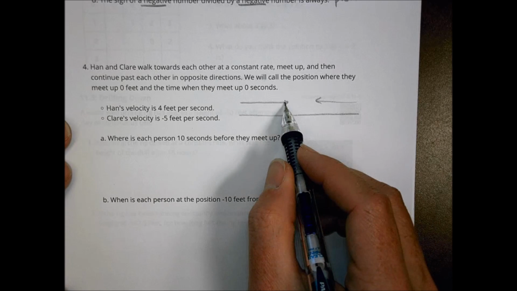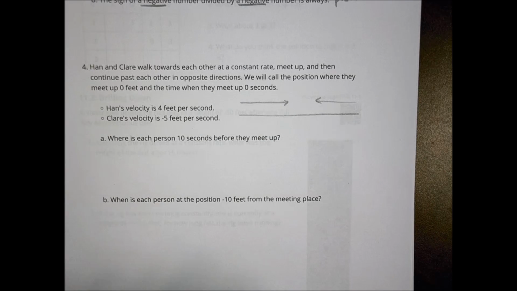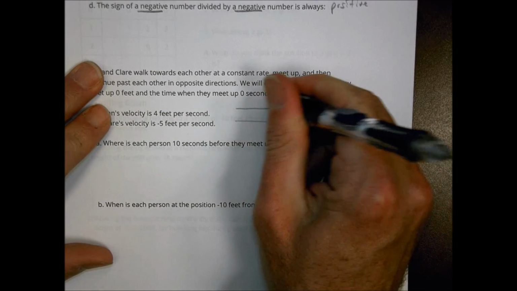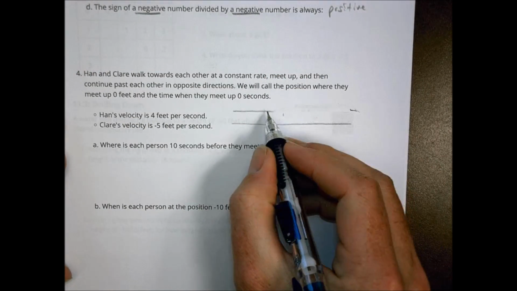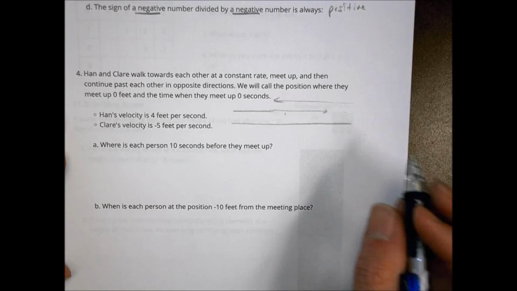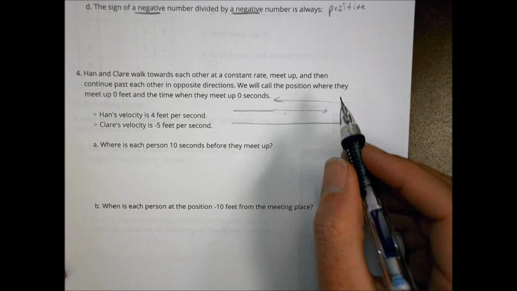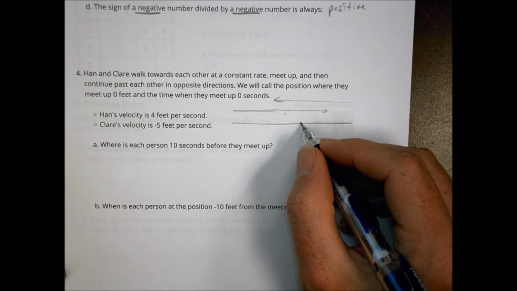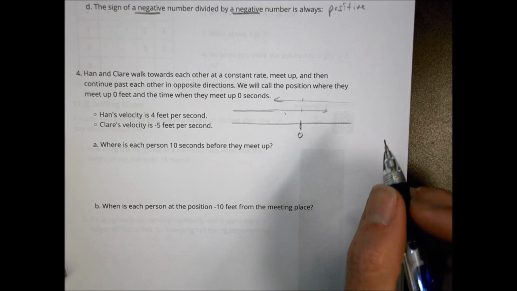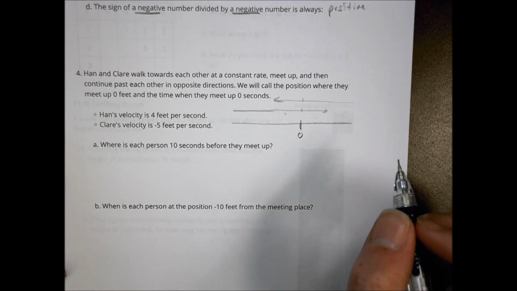So not only do they go this way, they eventually meet each other and then walk past each other. Okay. So as they're going along, they cross each other like so. We'll call the position where they meet up 0 feet. So we'll call this 0 where they happen to cross each other. Okay? And the time when they meet, 0 seconds.